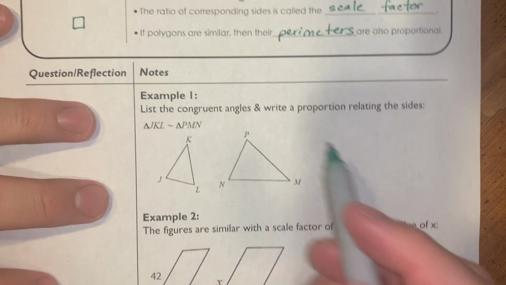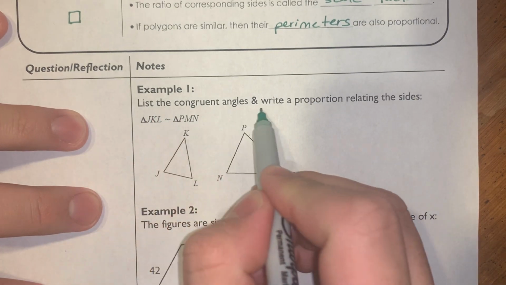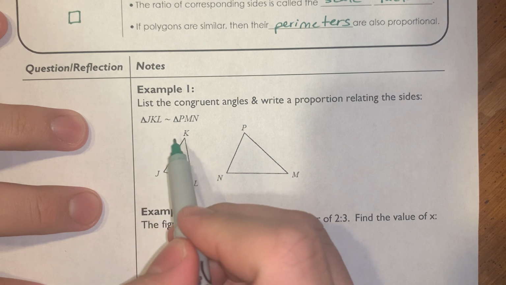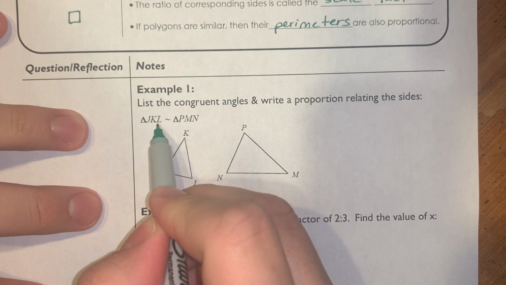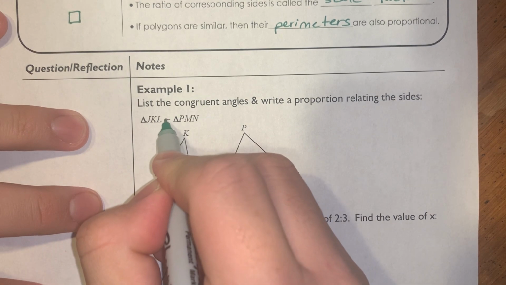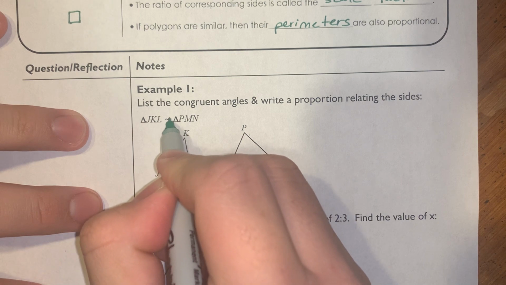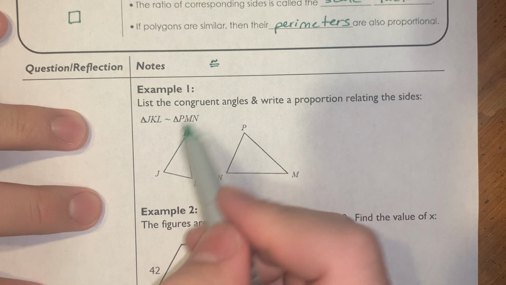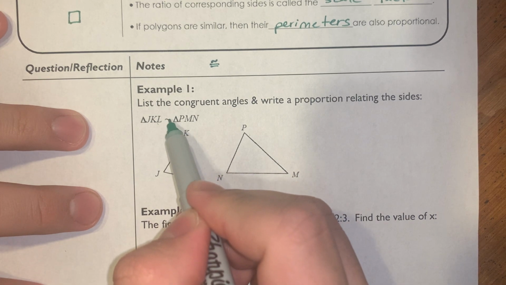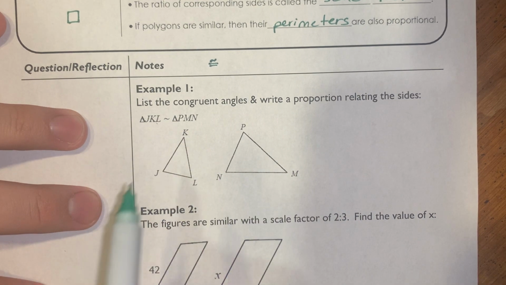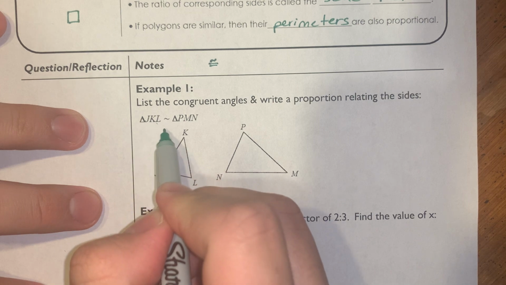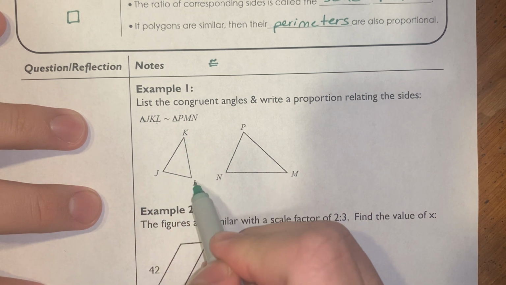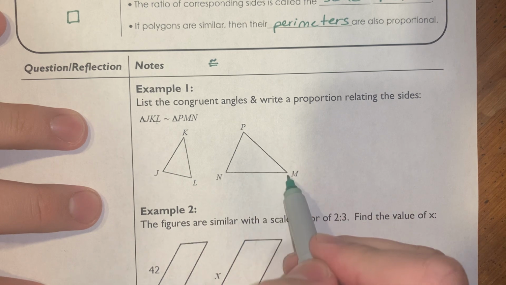If this doesn't make any sense, it'll probably make more sense when we actually go through an example. So let's look at this one. It says list the congruent angles and write a proportion relating the sides. Here they're saying that triangle JKL, and now we have this symbol right here. When you only have one little squiggly line, you're probably used to seeing the congruent symbol. Well, the similar symbol is the one without the equal sign. So triangle JKL is similar to triangle PMN.